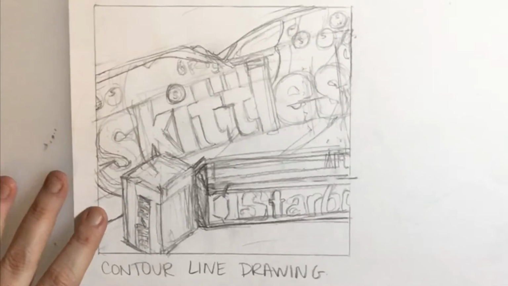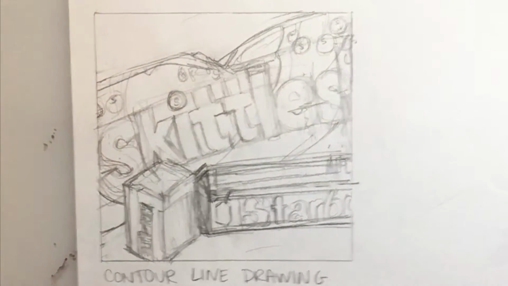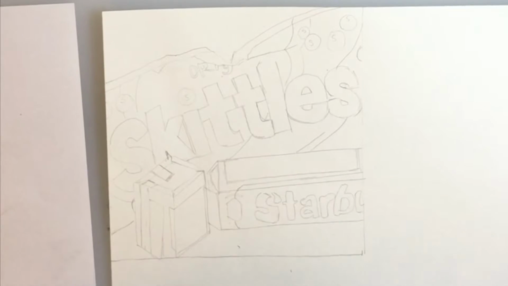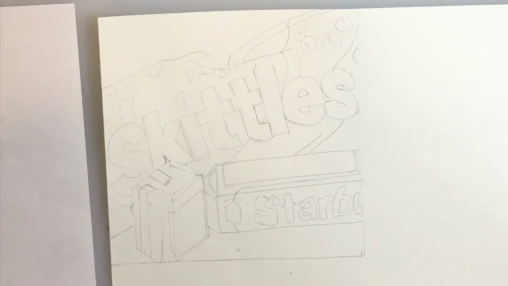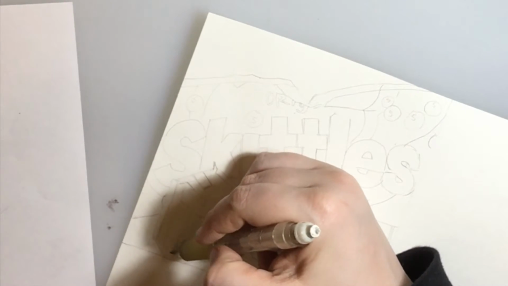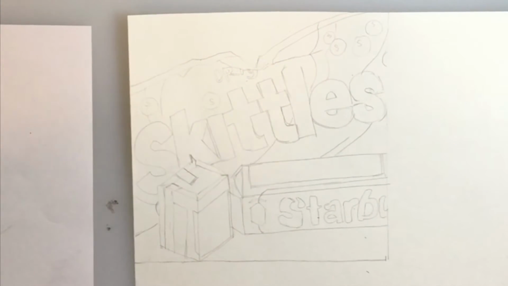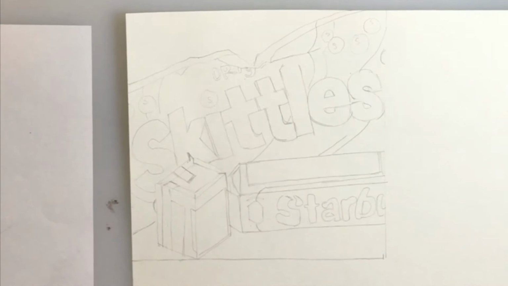So I've gone from this to this. I will post pictures of both. And looking at it and looking at my perspective a little bit, the Now and Later package is bothering me. So I'm going to go in with what I know. I'm just going to fix it up a little bit. Not too much erasing. But notice I have a nice light sketch on here so that when I'm ready to go in with my color, I'm not going to have to worry about the pencil showing through so much.